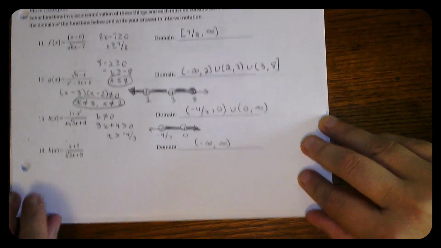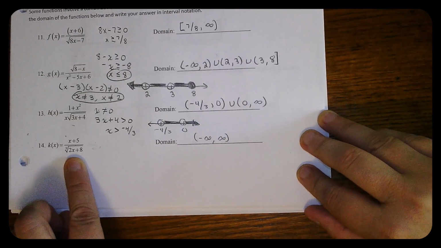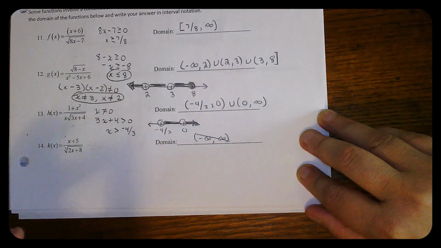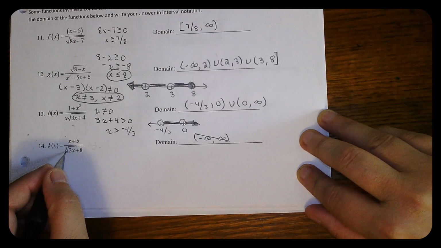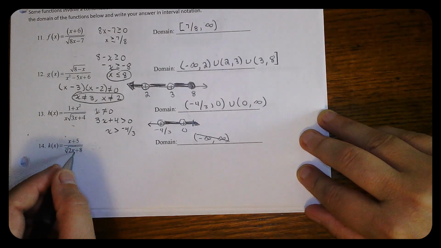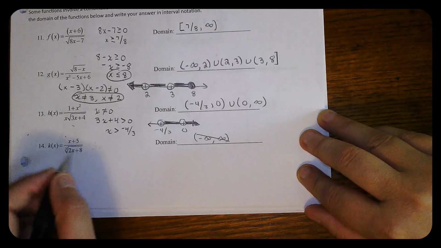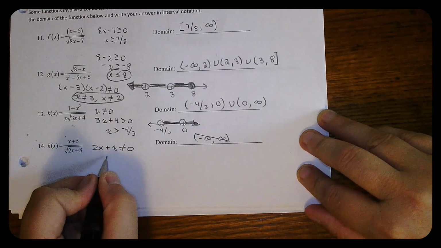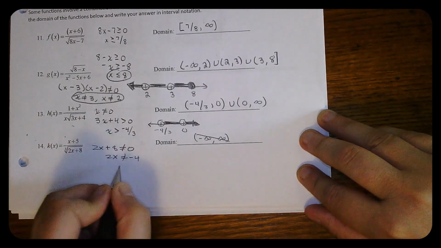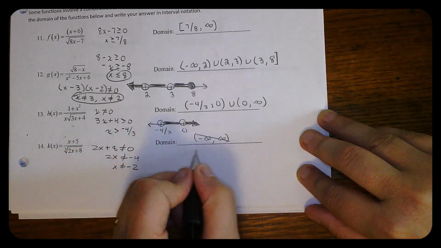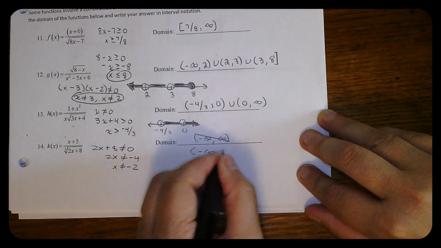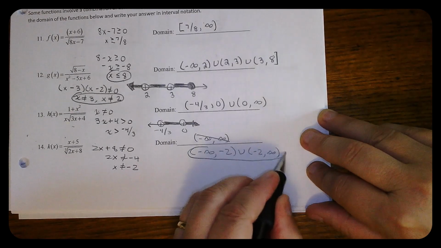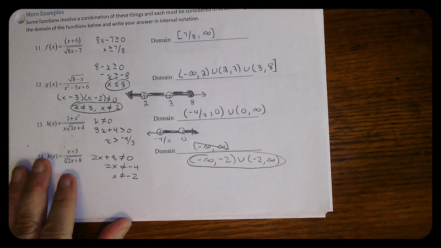And then the last one was an odd index. So, I just realized that is not right. This is tricky. It's an odd index, right? So it can be a negative number or a positive number. That's true. But remember, you cannot have 0 in the bottom of the fraction. So 2x cannot equal negative 4. x cannot equal negative 2. So our domain is actually negative infinity to negative 2, union negative 2 to infinity. Did you get that? I didn't. If you did, good job. All right, that's it for this lesson.